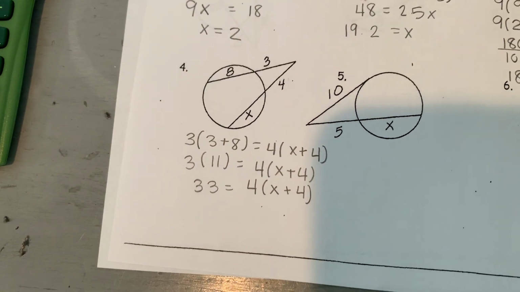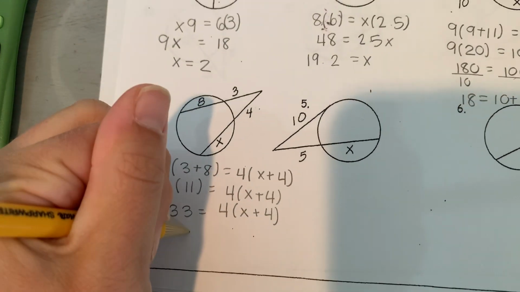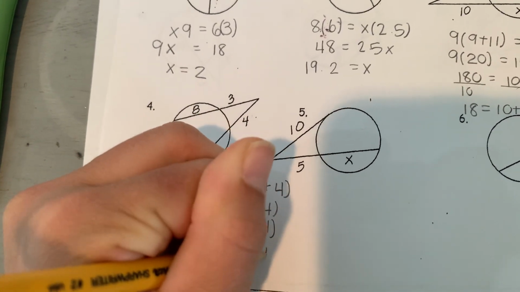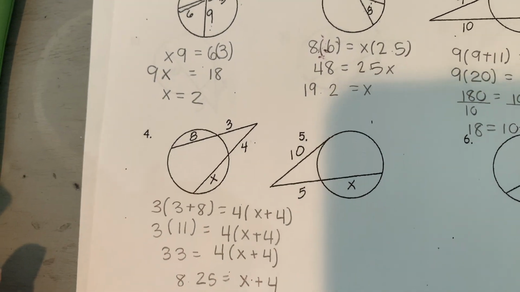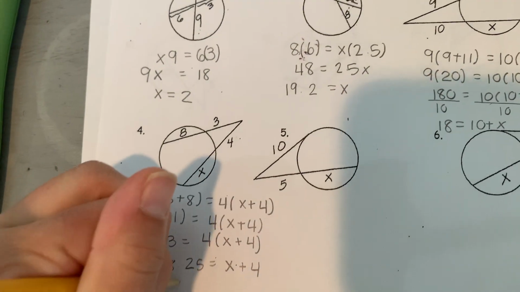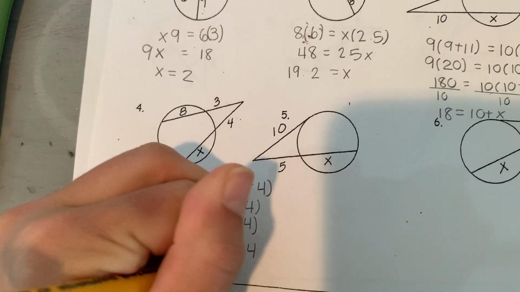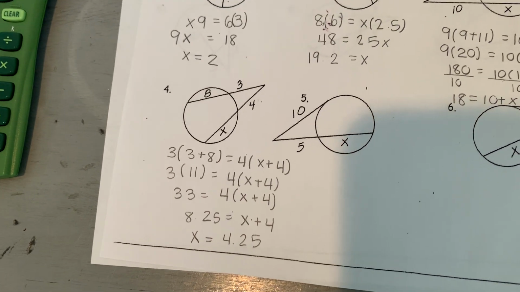Okay? So I can divide both sides by 4. I'll get 8.25 is equal to x plus 4. Okay? I can subtract 4 from both sides. And I'll get x is equal to 4.25. All right, I'm going to show you that distributing would give you the exact same answer.